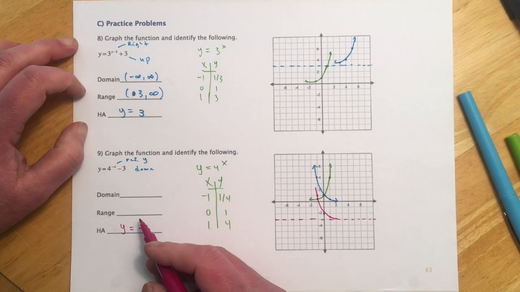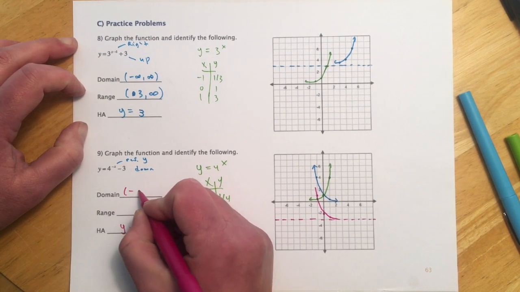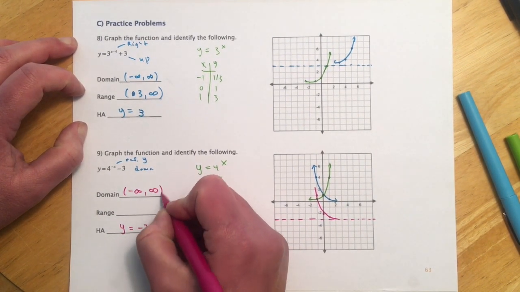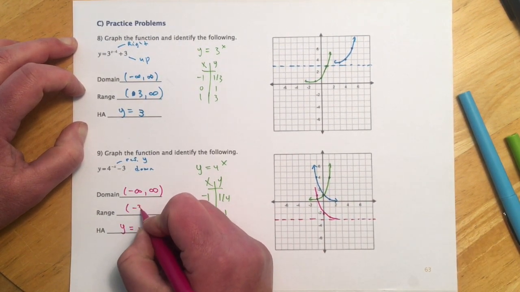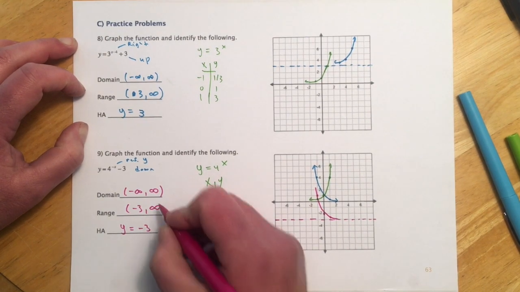Okay, so then our domain is going to be all real, so negative infinity to infinity. And our range is going to go from that negative 3 up to infinity.